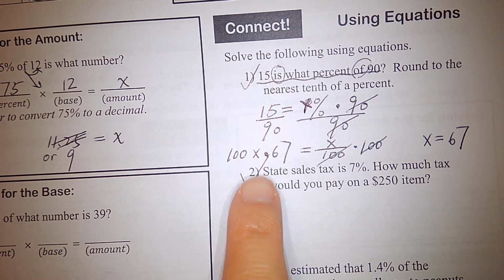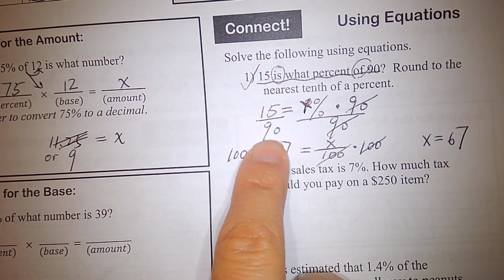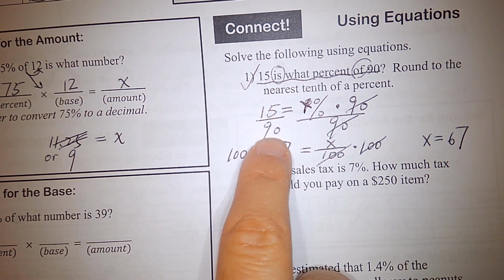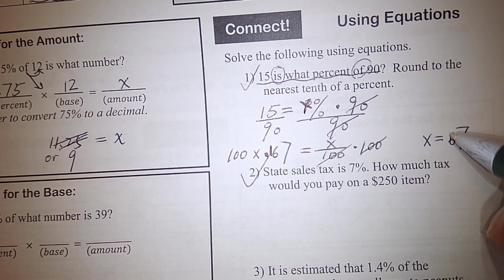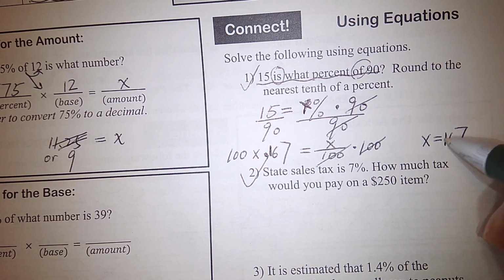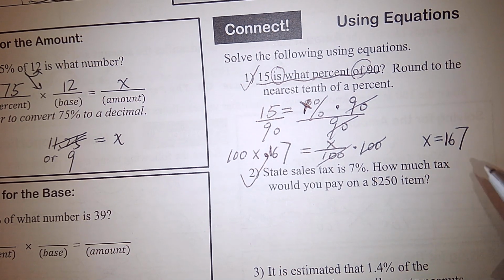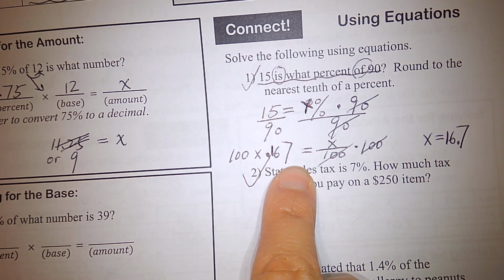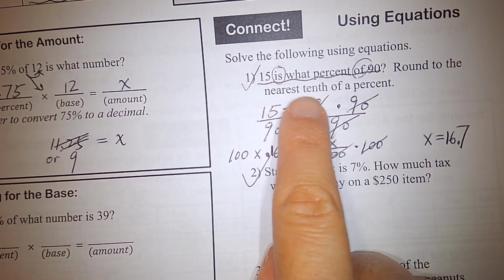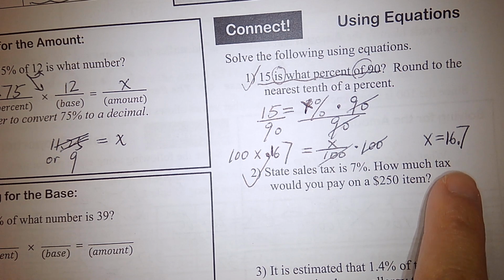Okay, 15 divided by 90, we should get 1/6. 1/6 is 0.167, right? Probably your calculator, or somebody needs to read the number, okay? So it should be 0.167. It says round to the nearest tenth of a percent, okay?